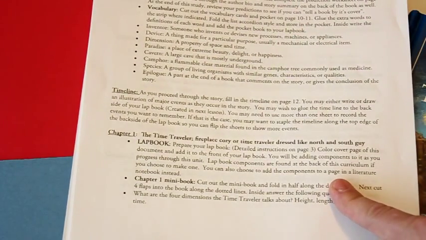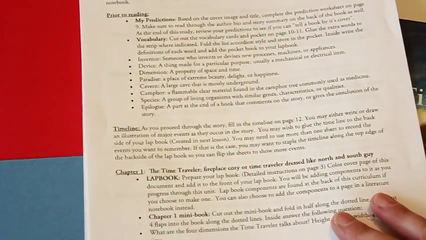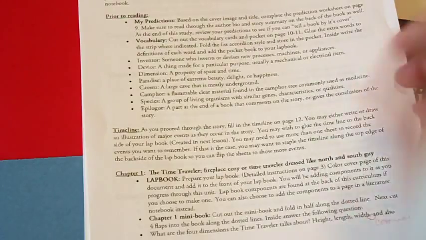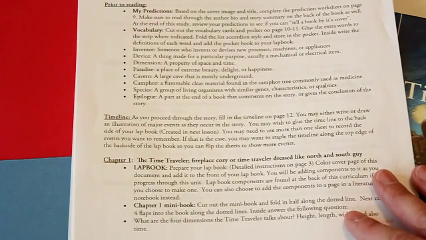There's really little to no prep work for you. All you have to do is print out the unit, print out your teacher's manual, and then as they read through the chapter, you can just hand them their paper. It has the questions and the mini book on it, and they can do it independently if they're old enough.